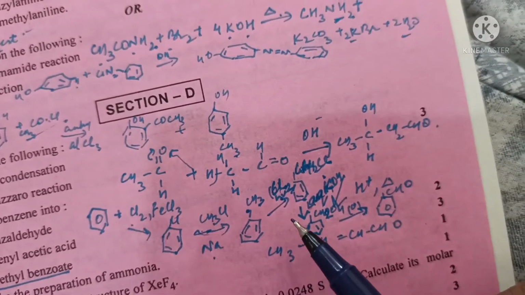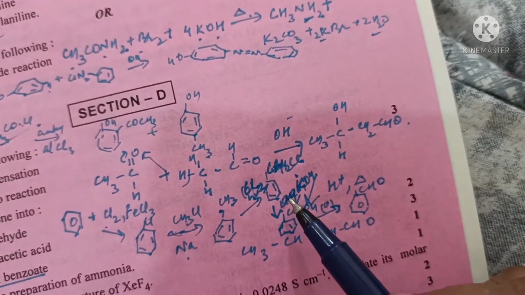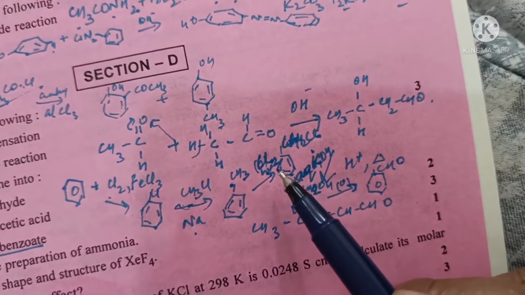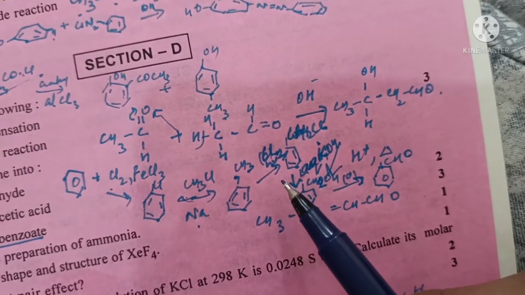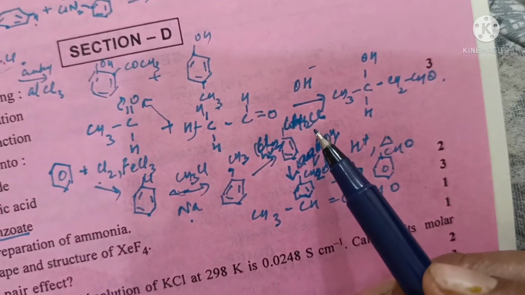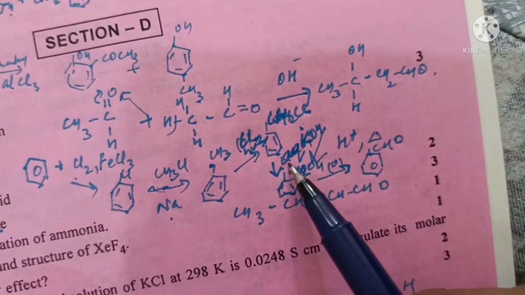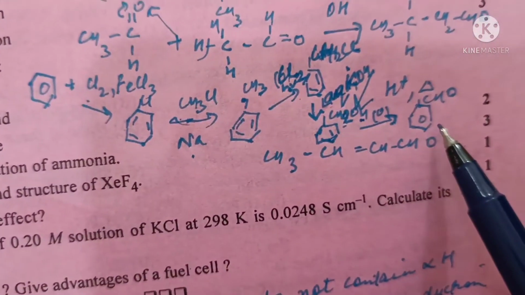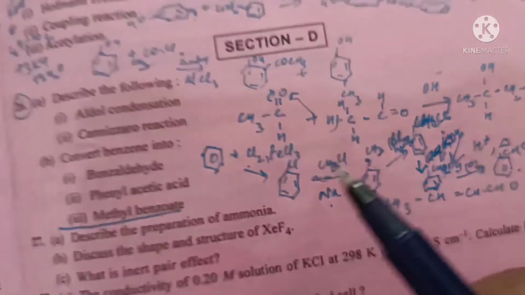This toluene is then heated with bromine and water to convert it into benzyl bromide, which on reaction with aqueous KOH will form benzyl alcohol, which on oxidation will form benzaldehyde.